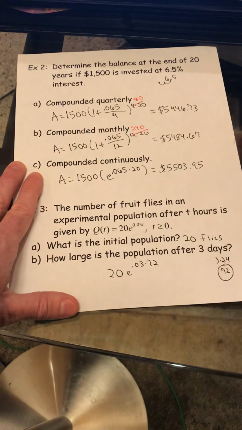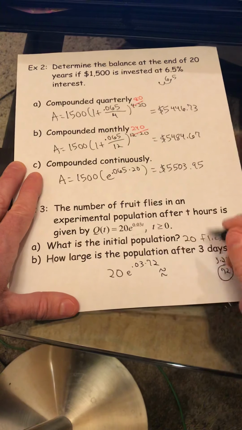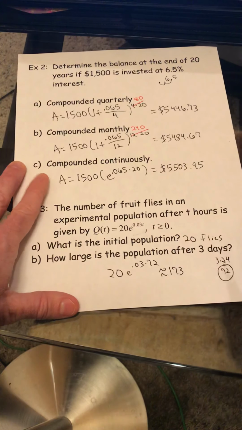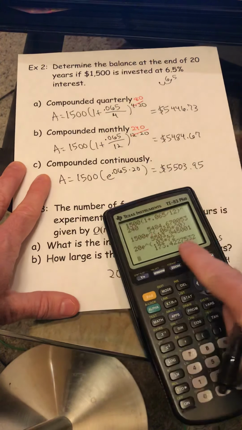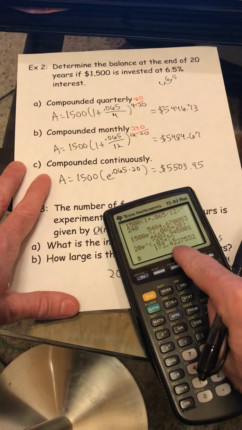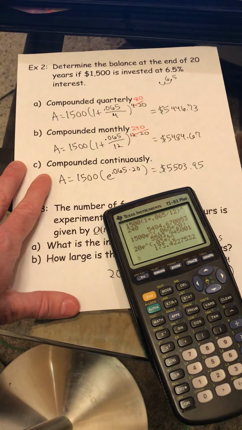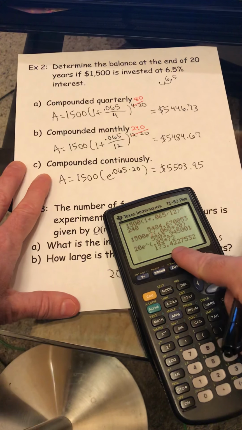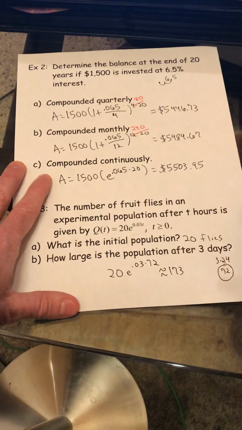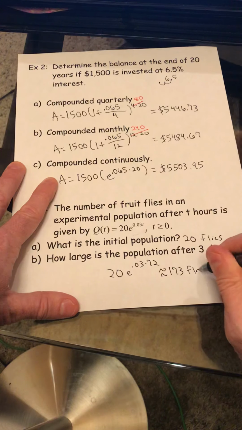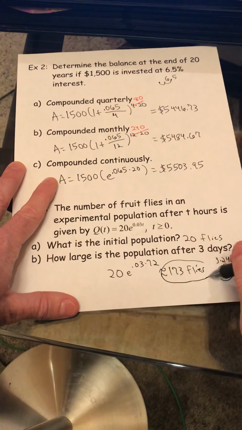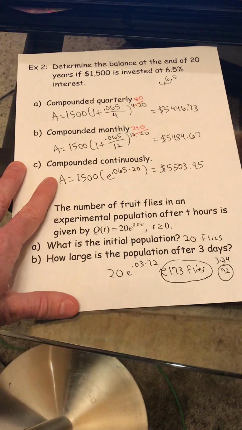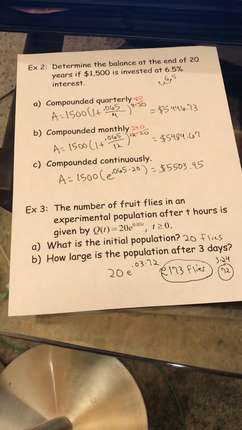And here's the other thing that we're going to now talk about: after 3 days, when you are talking about any sort of animal or any sort of human population, don't round off to the nearest hundredth. If you're talking about money, absolutely. But when you're talking about an actual population, we do want to use whole number values. So that at least gets us started into exponential growth and decay in Chapter 3.